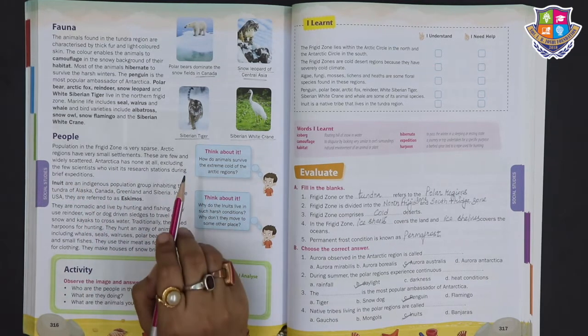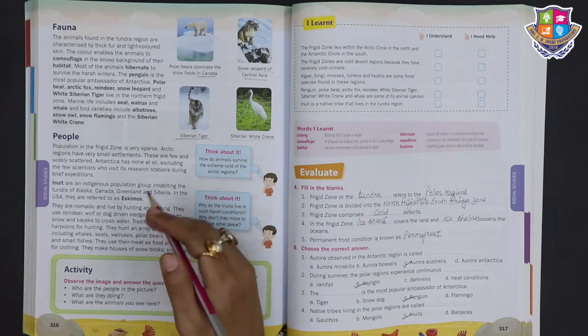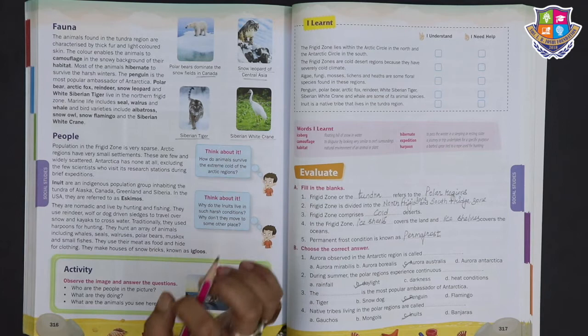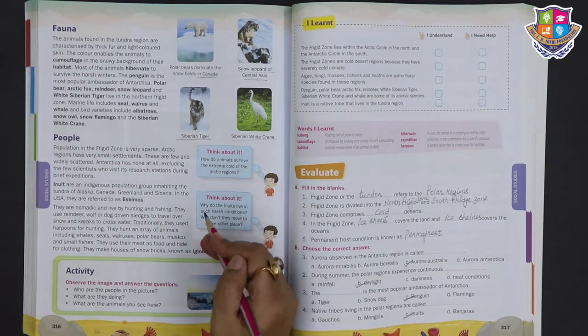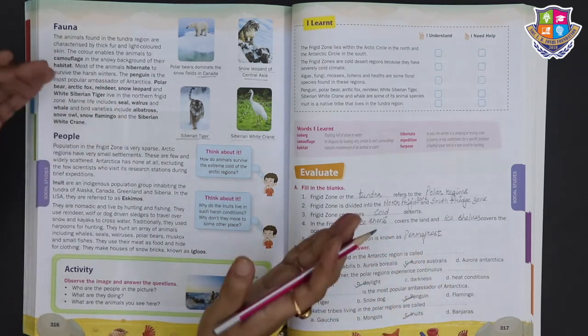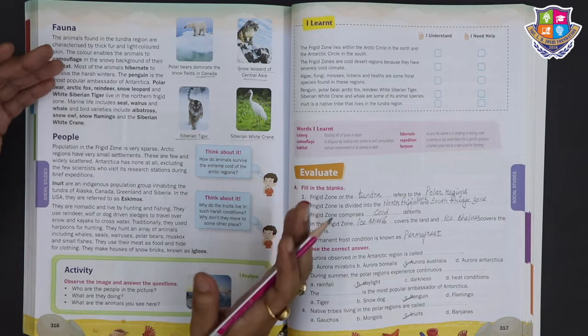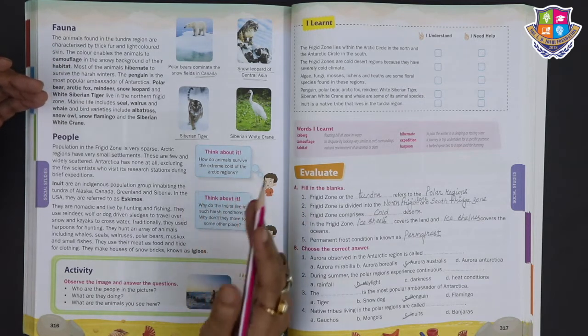In the Arctic Circle, we can find people settling there, but only a few people settle there. But in the Antarctic region, we can't find any people because of the cold weather, and we can see only scientists going there for their research.